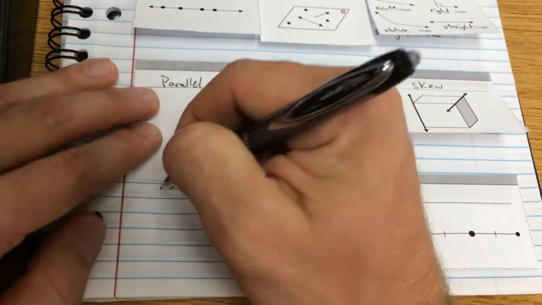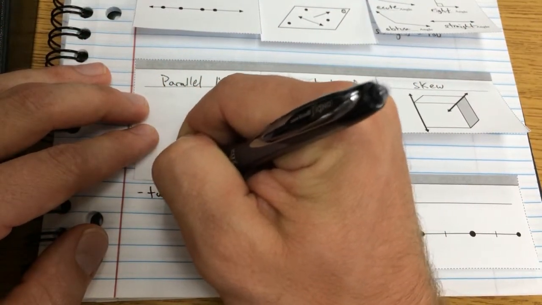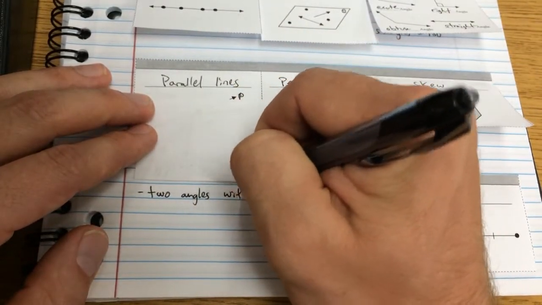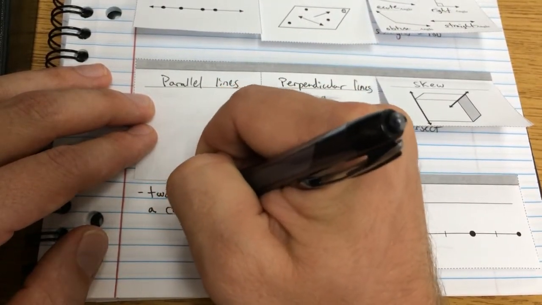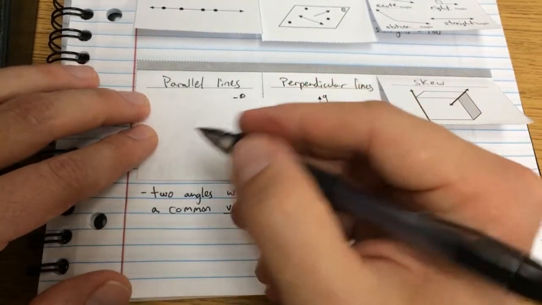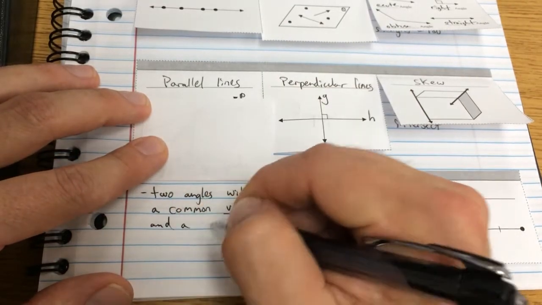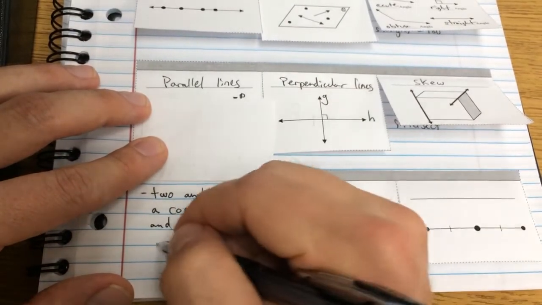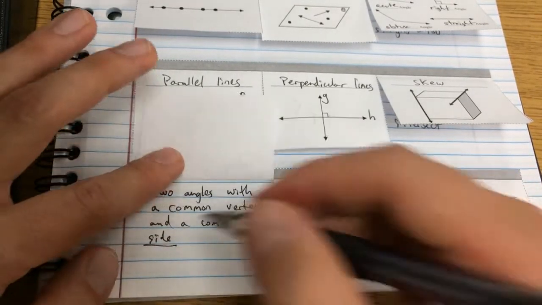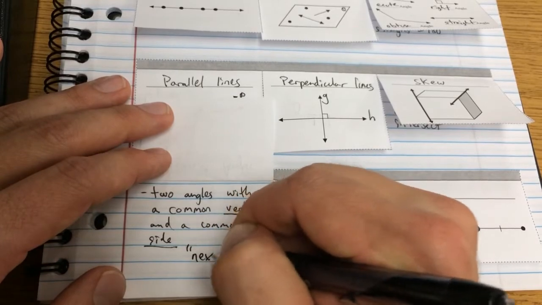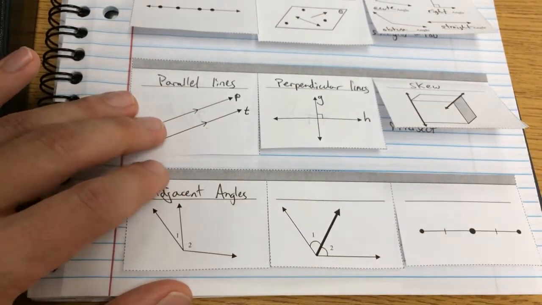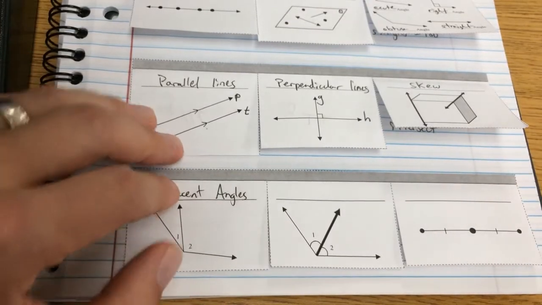So the way I can describe these are two angles with a common vertex, vertex is a starting point, and a common side. If we look at this, these two angles are next to each other. So if you remember that adjacent angles are next to each other, kind of like if you are out in a classroom right next to somebody else, you're in adjacent classrooms.